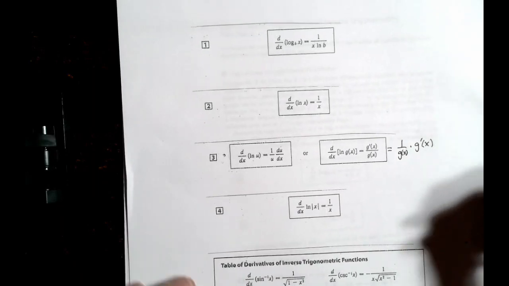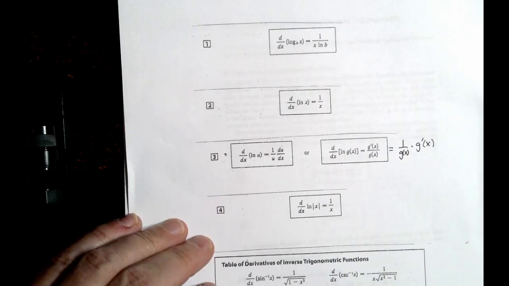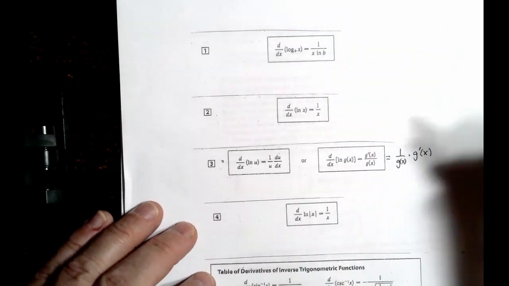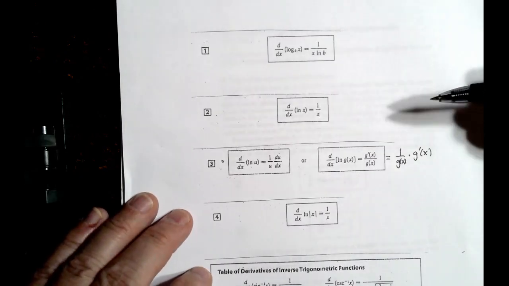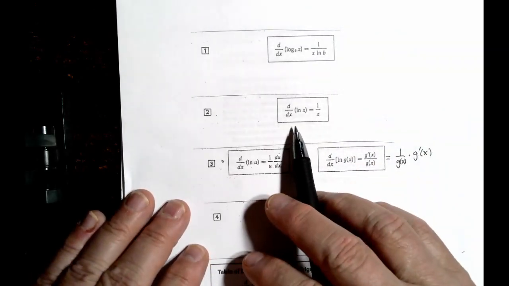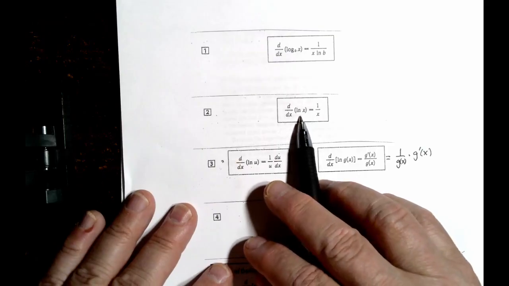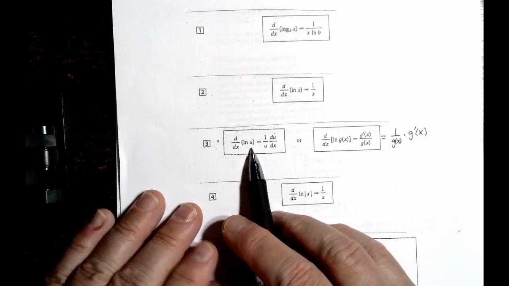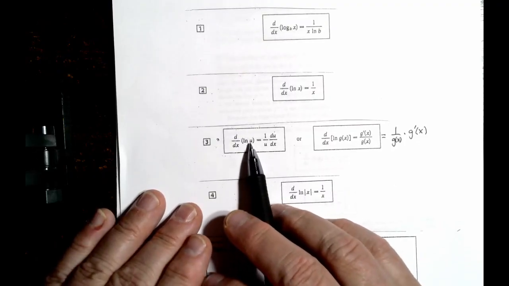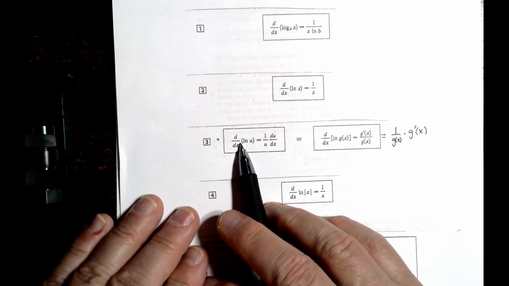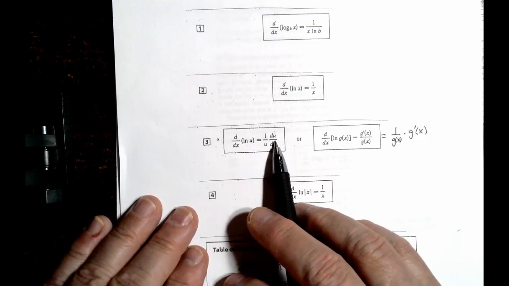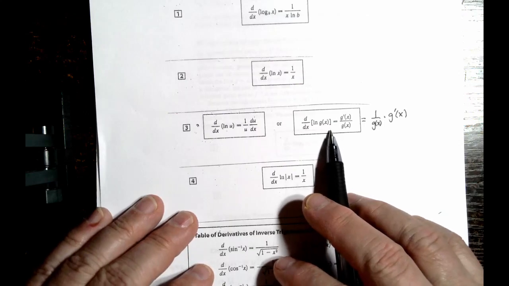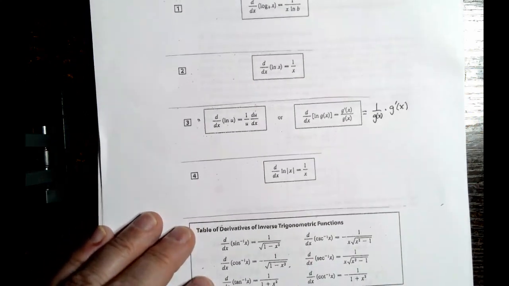Alright, when we look at 3.6, we're talking about the derivatives of logarithms and inverse trig functions. So let's look at the derivatives for logs. We know that the derivative of ln of x, or log base e of x, is just 1 over x. And the derivative of ln of u, meaning if you've got a composite function, is 1 over u times u prime. And the derivative of ln of g, same idea, equals 1 over g times g prime.